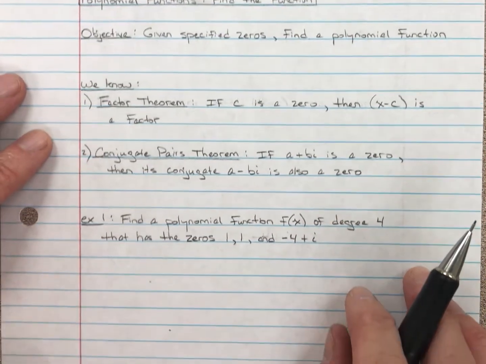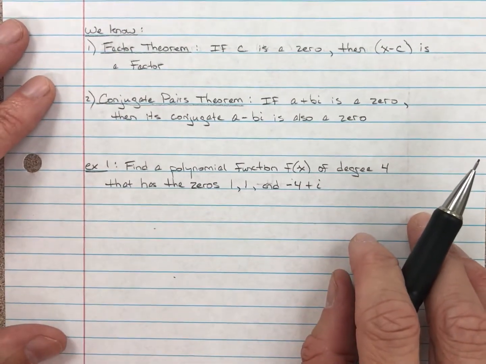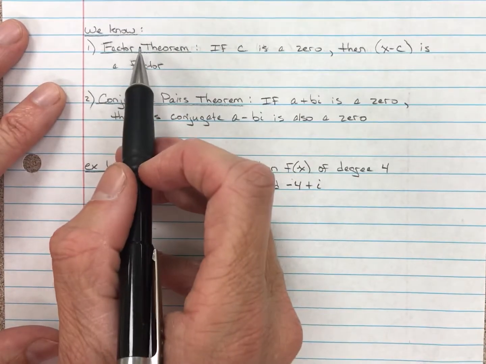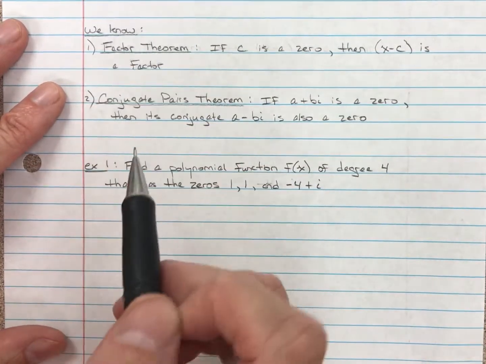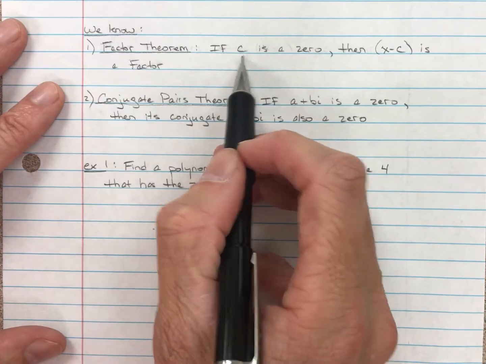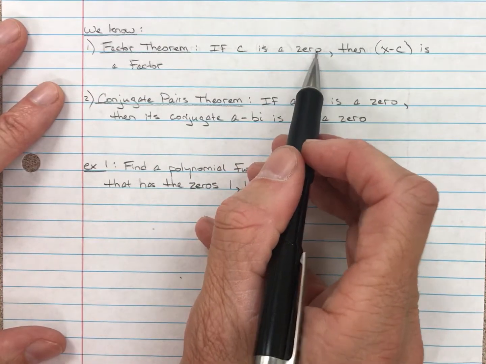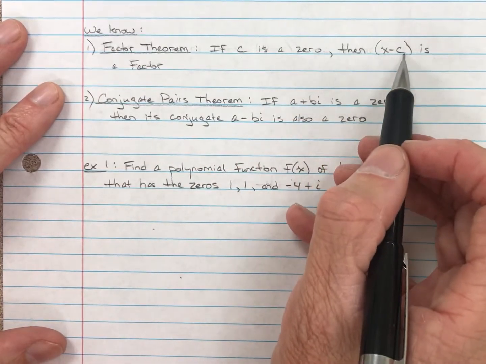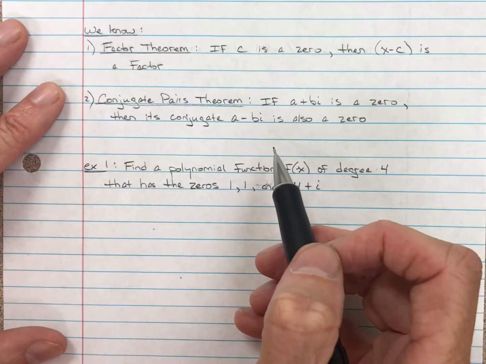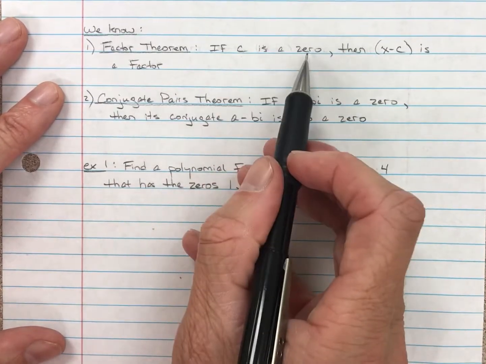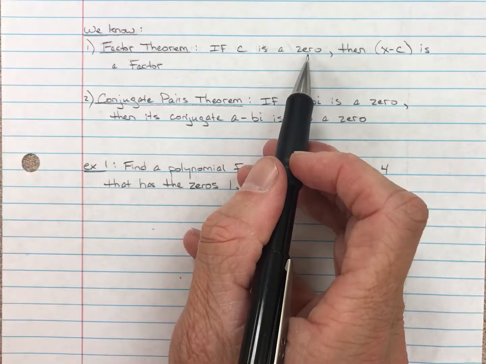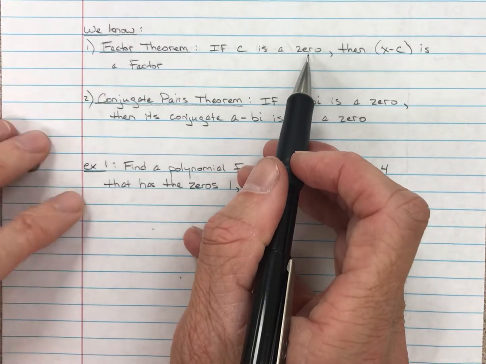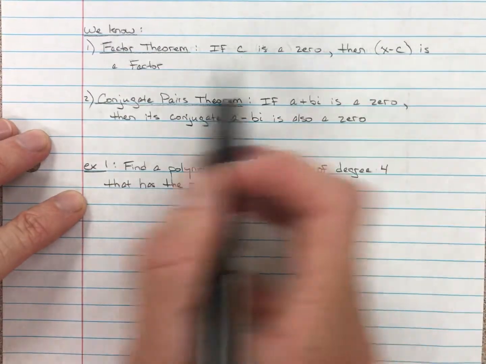This video lecture requires us to remember two things that we already know. Number one, we know the factor theorem. If c is a zero, then x minus c is a factor. If c is a zero of the polynomial, if c is a root, then the factor x minus c is a factor.